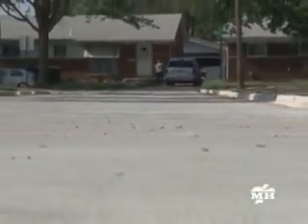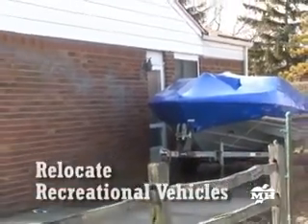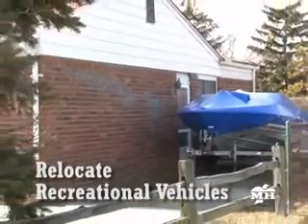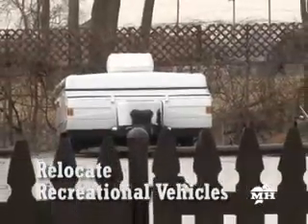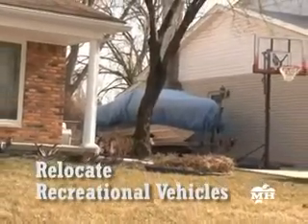The reconstruction of a street is a detailed process that includes several different steps. Prior to the commencement of work, affected residents are asked to temporarily relocate their recreational vehicles from the project area until the new street is completed and approved for traffic.